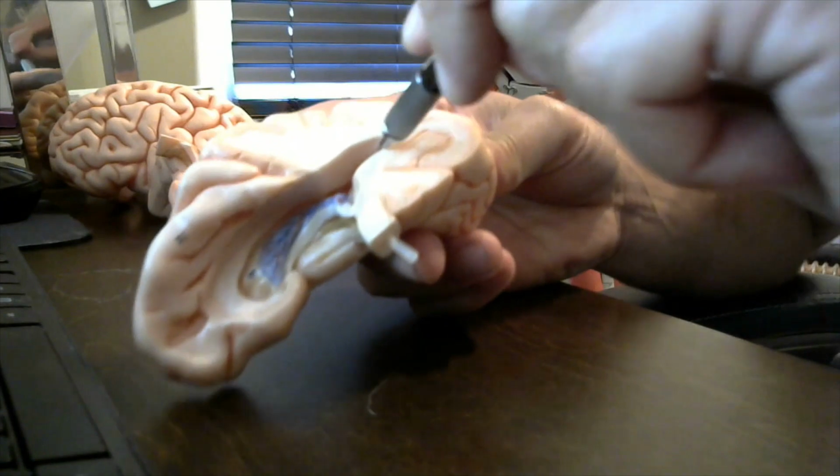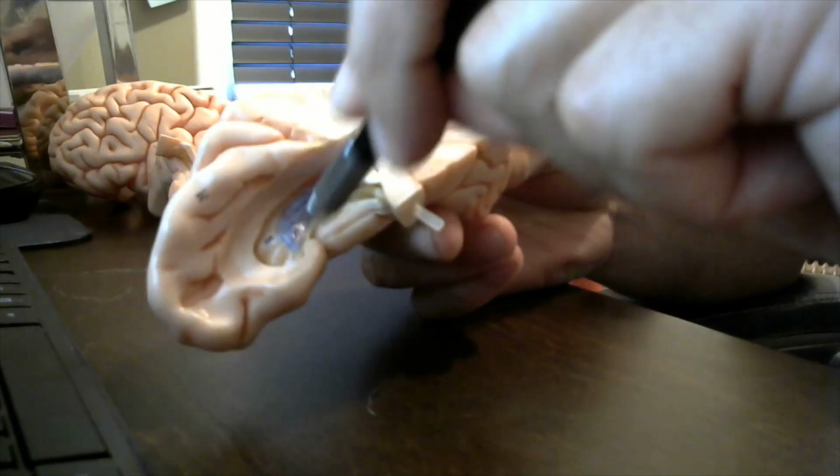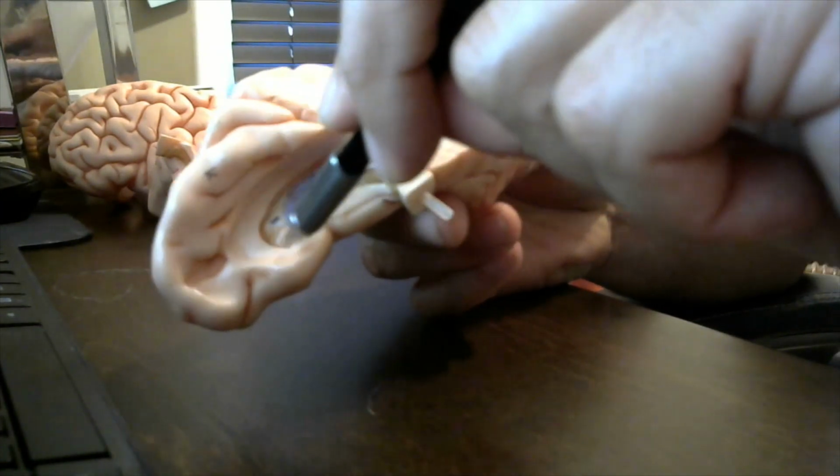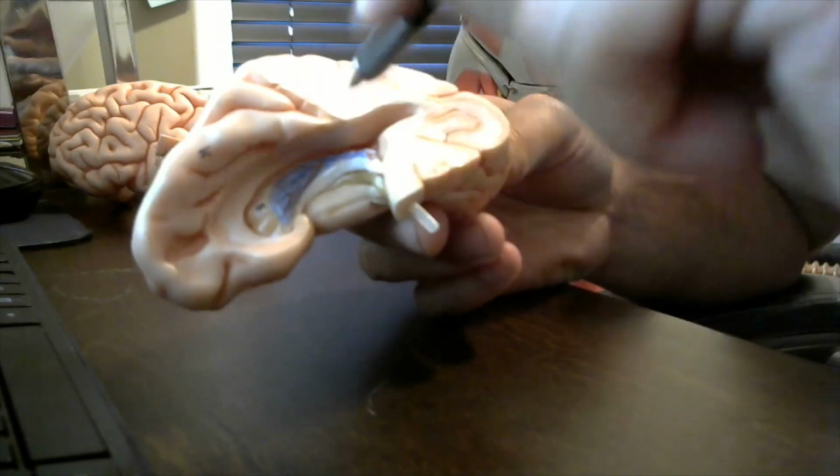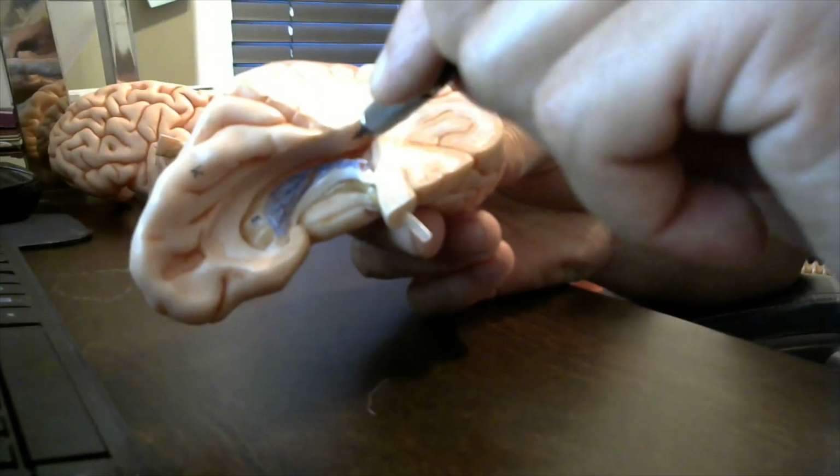So this ventricle here, remember this large ventricle, this is the lateral ventricle, and this is where cerebral spinal fluid is housed, okay, and also flows. So cerebral spinal fluid flows from one ventricle to the other and then down around our spinal cord.